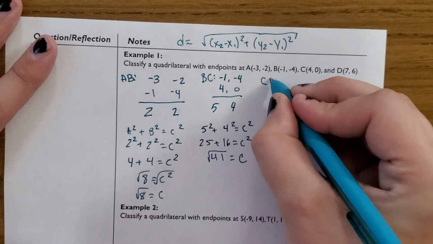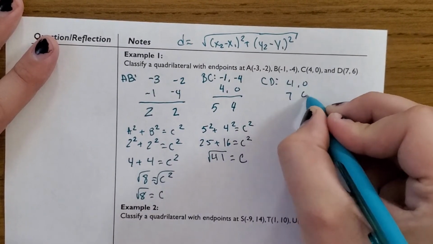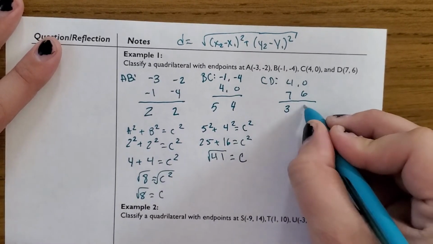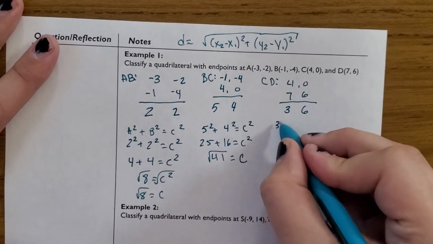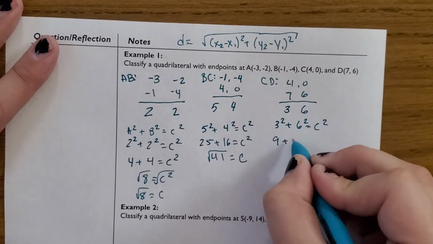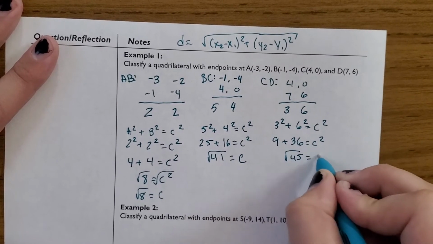Next, I've got C to D. C is 4, 0. D is 7, 6. Space them out. 4 to 7 is 3 units. 0 to 6 is 6 units. 3 squared plus 6 squared. I get 9 plus 36. So I end up with the square root of 45 for CD.